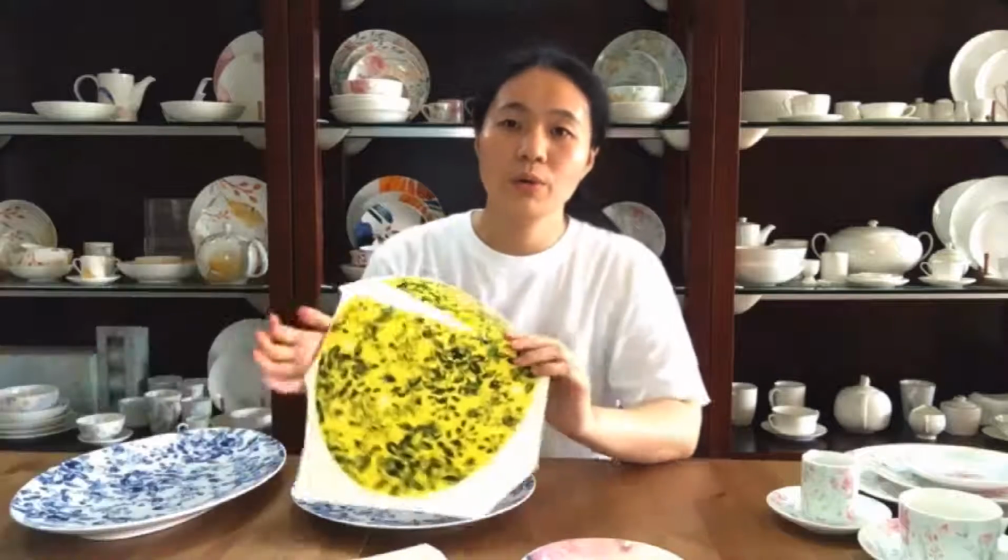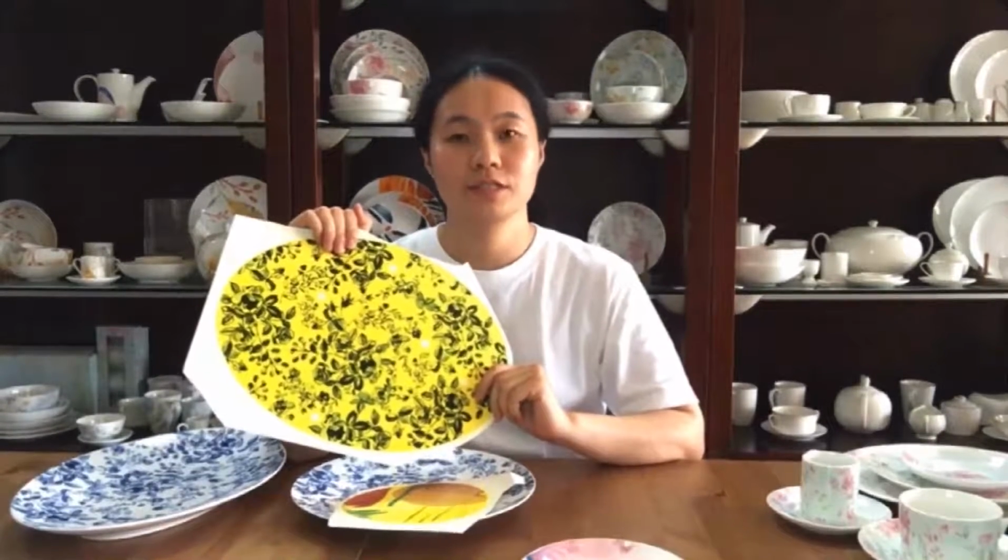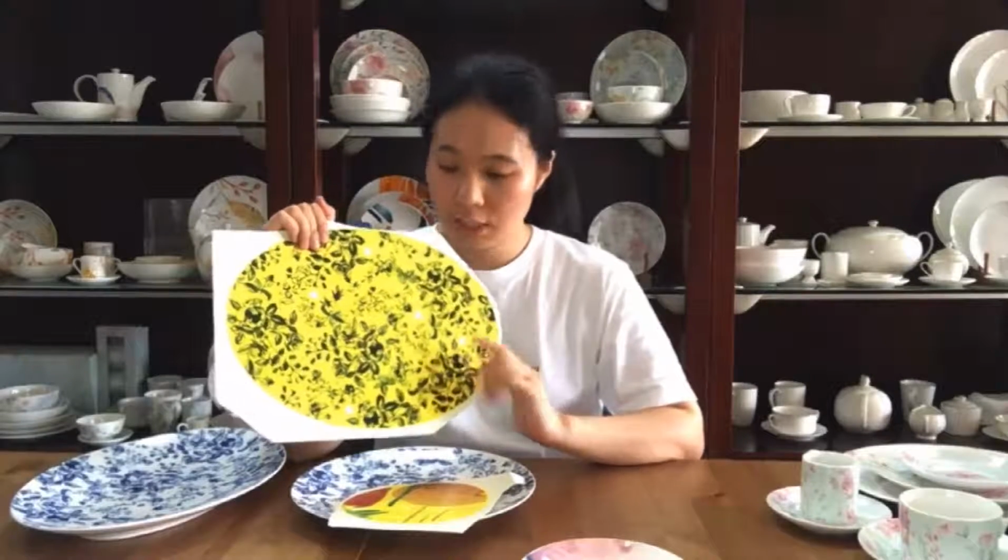Now let's talk about the first one, color separation. When we receive the customer's design, for example this one, we will separate the design draft first. We need to check if all elements are clear and complete, how many layers of color there are, and which colors can be overprinted.